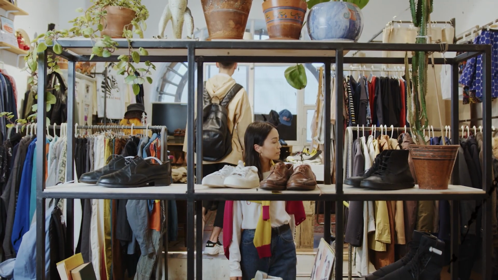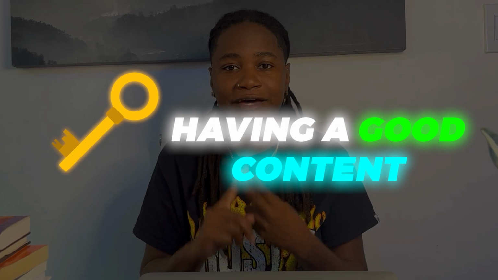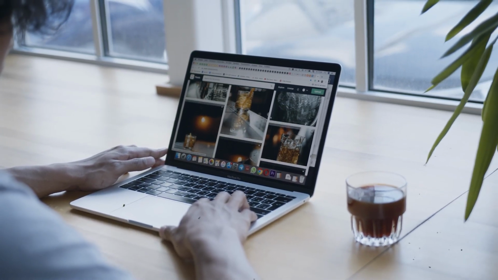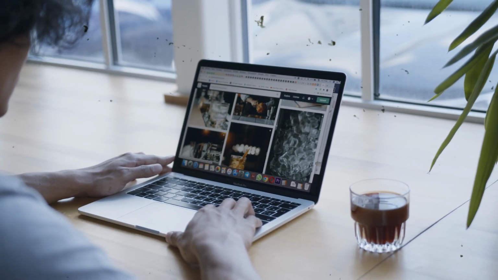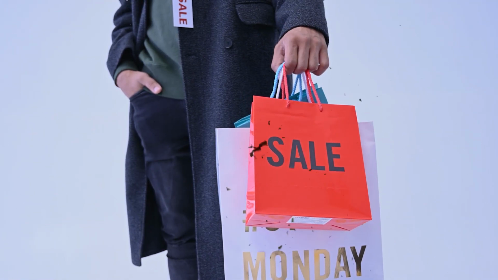So you want to make sure you have a proof of concept so you know that people want to buy what you're selling. Number 2 is going to be having good content. So we need to have good, compelling content to get people to click on our ads and go onto our website. Number 3 is going to be having a good offer. So you want to have a good, irresistible offer so you can increase that conversion rate and turn more potential customers into buyers.